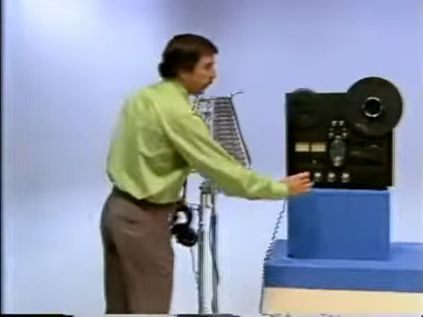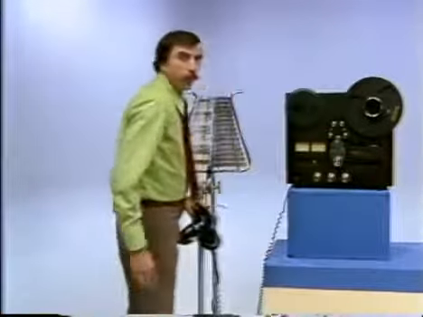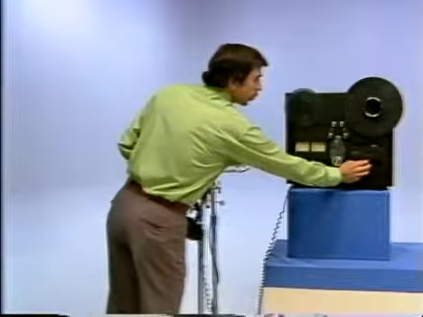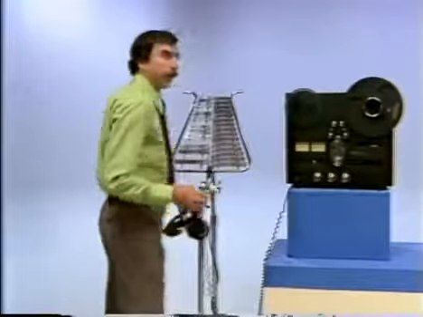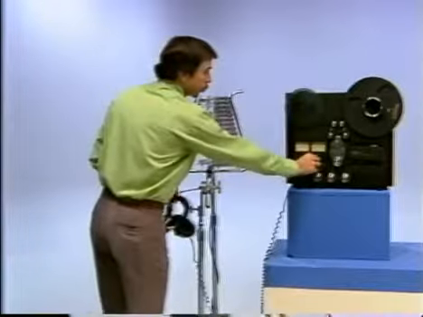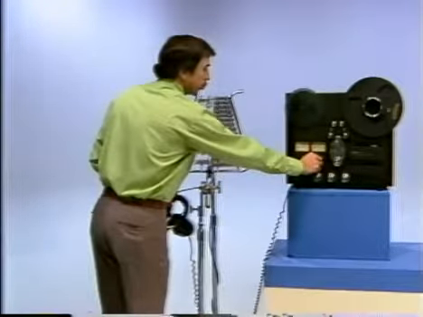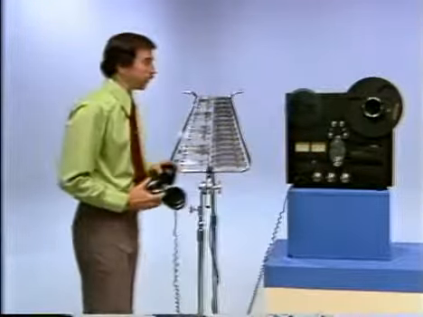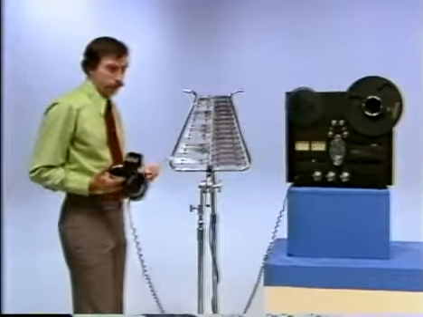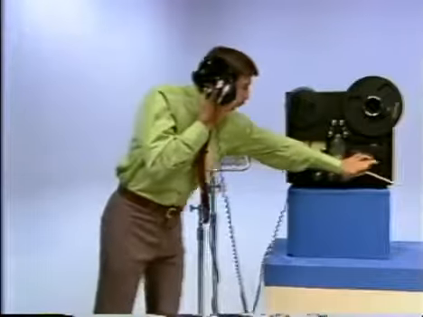Okay, let me stop it, and again, we'll rewind the tape, go back to the beginning, and now we'll play this at twice the speed. So I'll change from 3 3/4 to 15 inches per second. And now when I play it, we would expect that to match the upper note. And let's just do that.